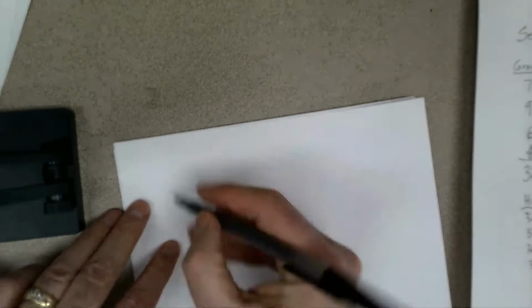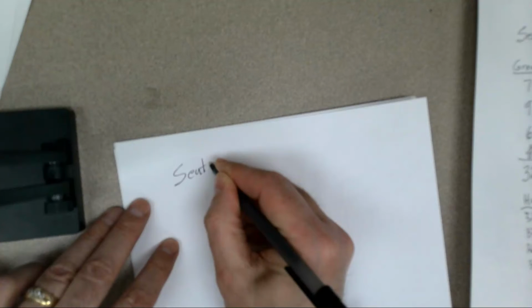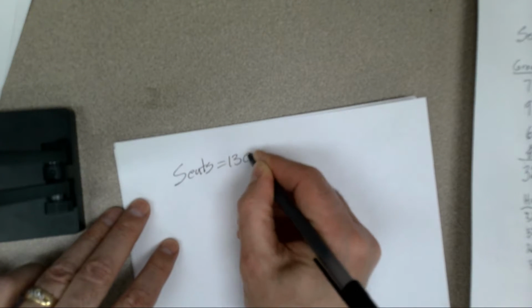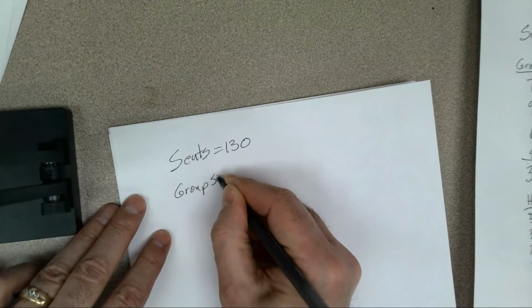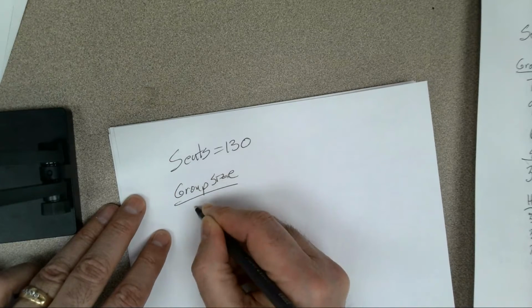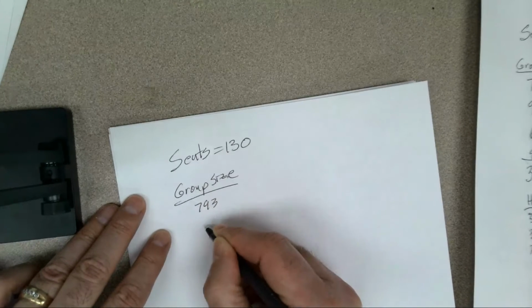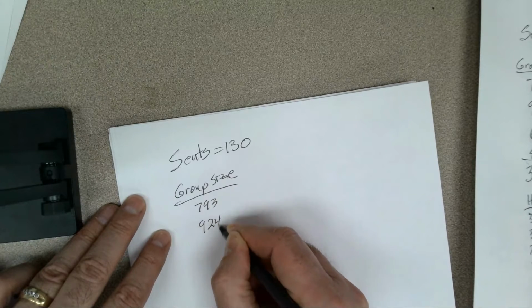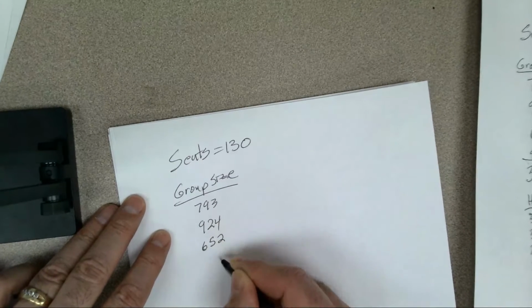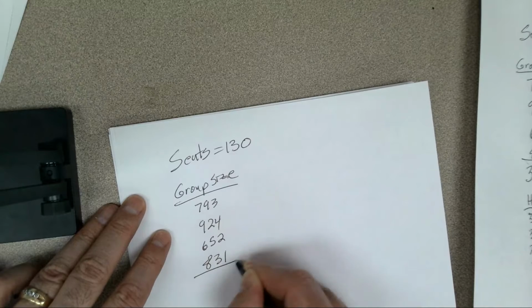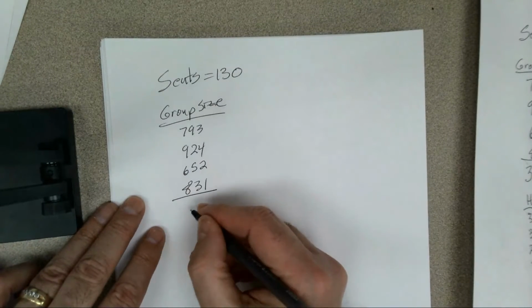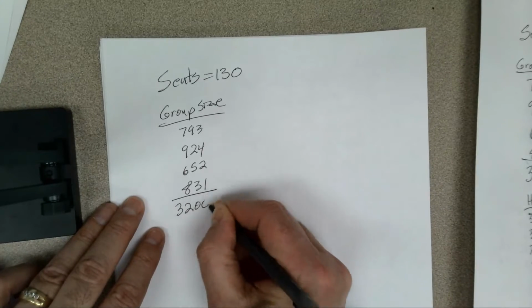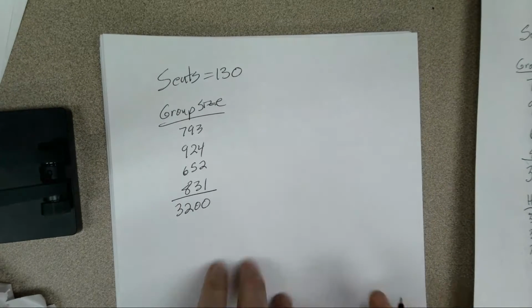Okay, so let's begin with 130 seats we're going to allocate. And we're going to allocate it to, let's do 4 groups: 793, 924, 652, and 831. All right, these 4 groups with those populations. First step, find your total population. Add all those up. There you go. I added them up, I get 3,200.